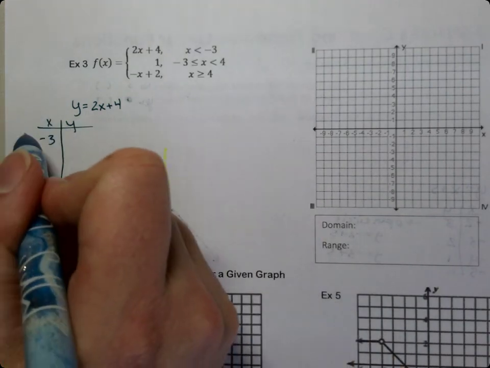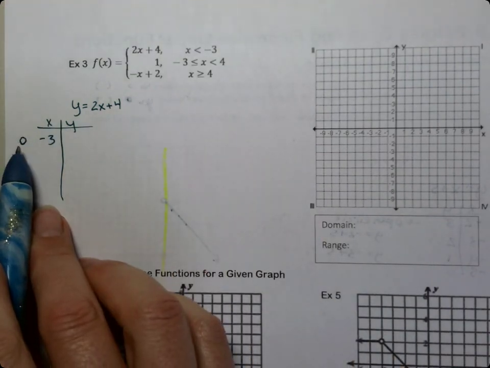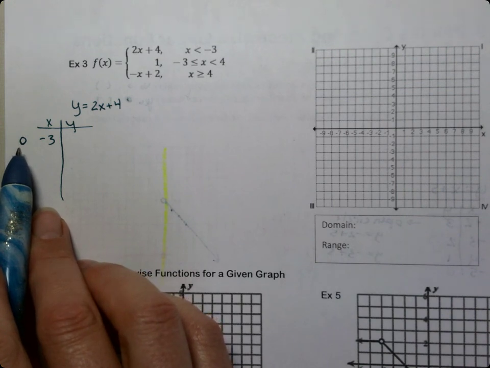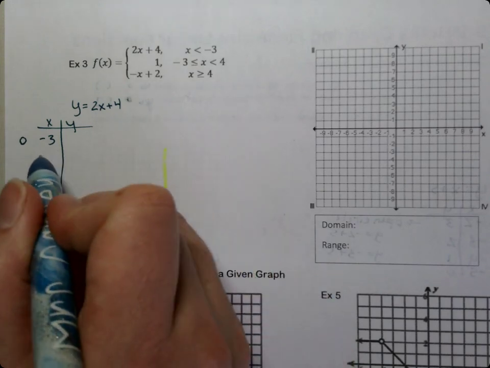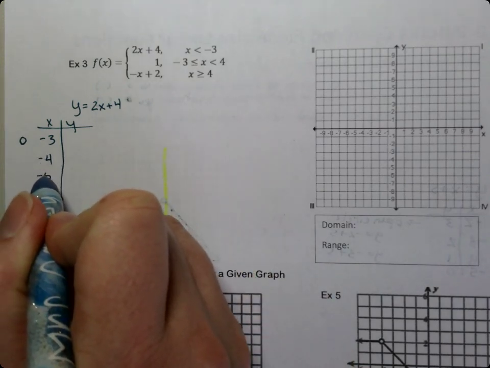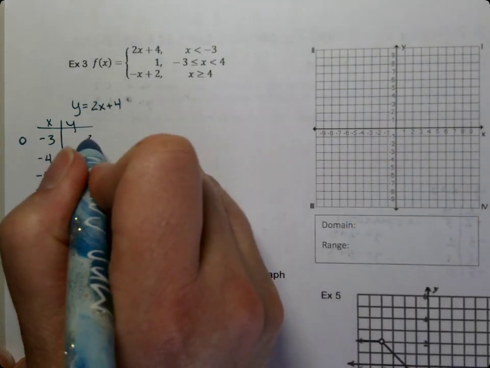No. So what's going to go on the -3? So do you see how I make that note to myself? I don't know if that helps your brain, but it helps mine. All right, what other numbers do I want if x is less than -3? -4, -5, maybe -6.